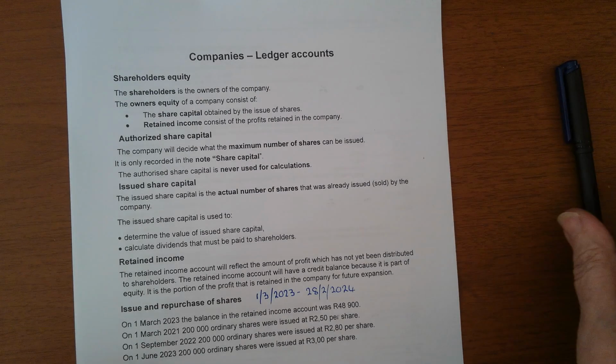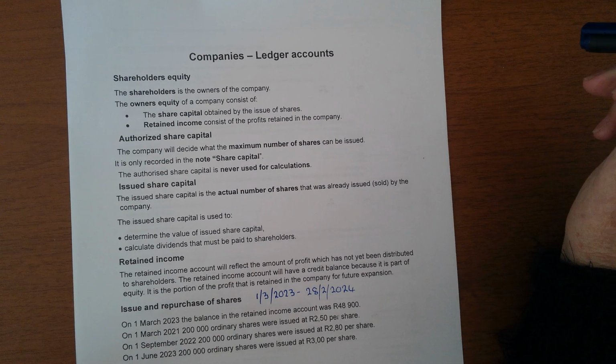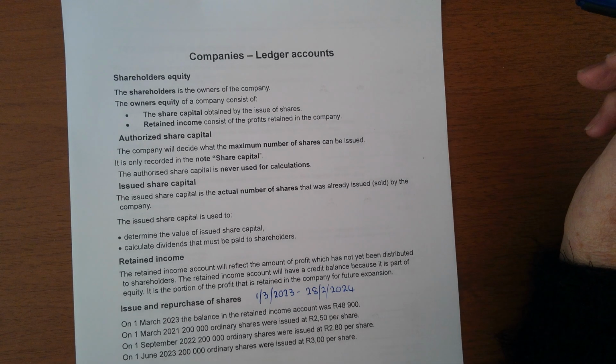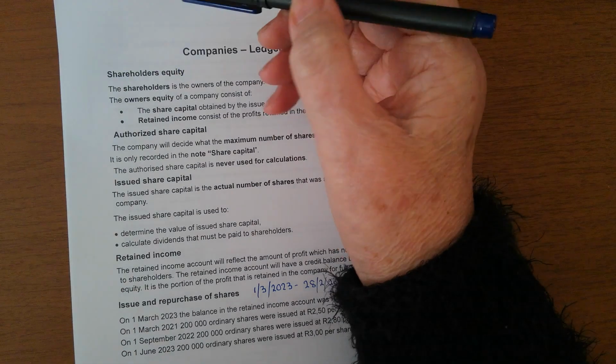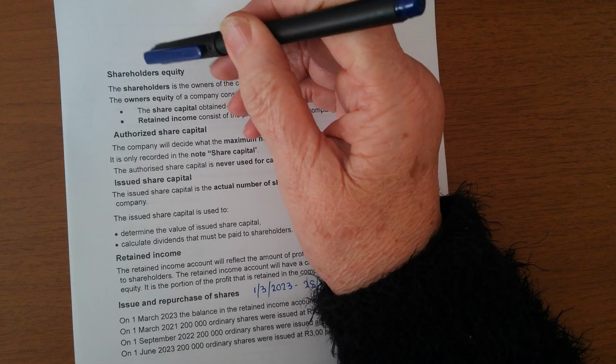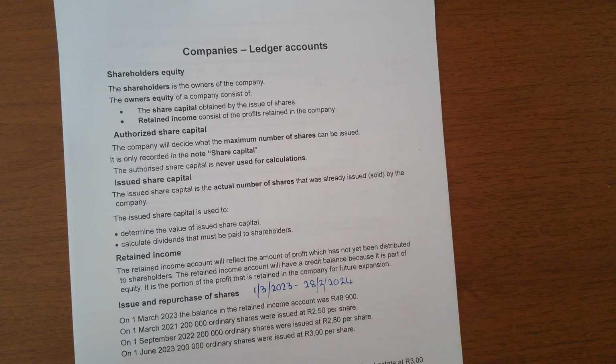Good morning. We will pay attention to the theory of companies today, and we will start with shareholders' equity. Shareholders' equity is the amount of money that the owners put into the business that belongs to the shareholders.